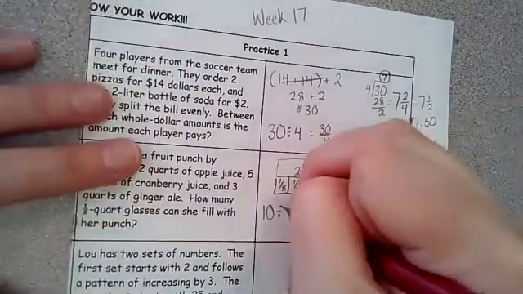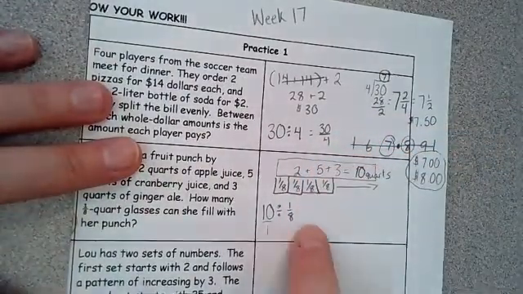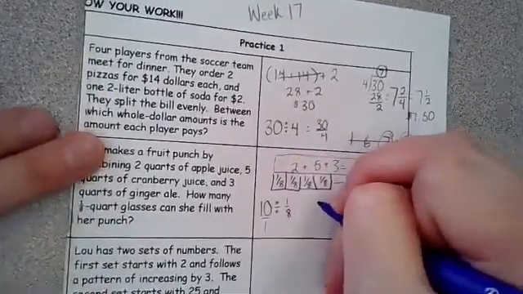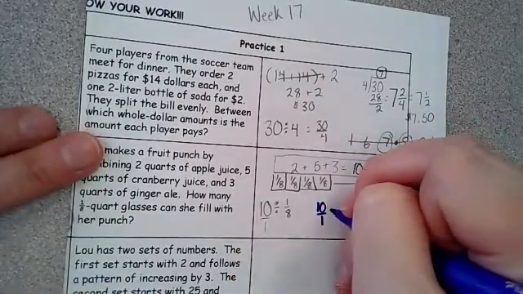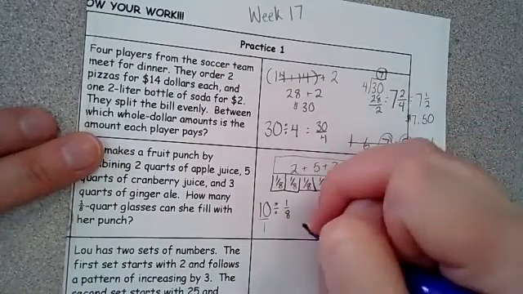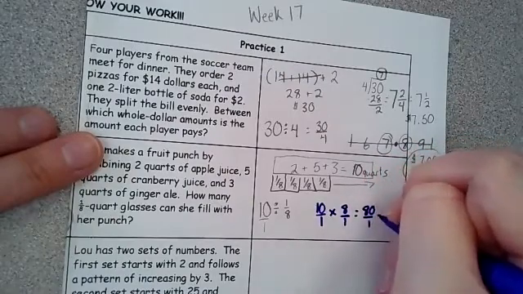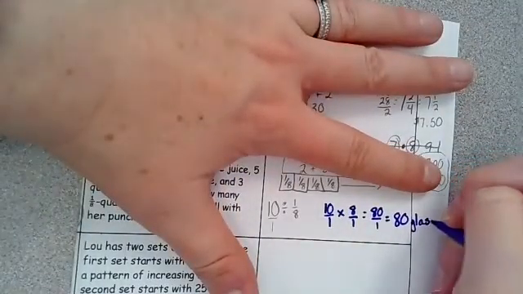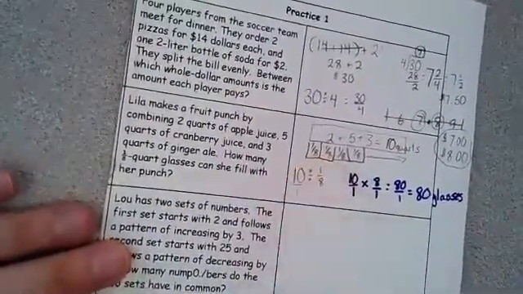So here we go. We're going to put a 1 under the 10 because we can't do anything until these are both fractions, and then we can keep, change, flip. I'm going to keep the first fraction, 10 over 1. I'm going to change division to multiplication. I'm going to flip 1 over 8 to 8 over 1. And then I can multiply. I get 80 over 1, which is 80. She can fill up 80 glasses if she has 10 quarts in all, and she's dividing them into 1/8 quart glasses.